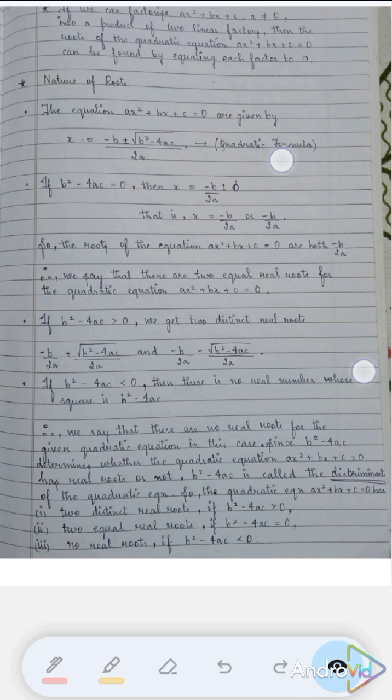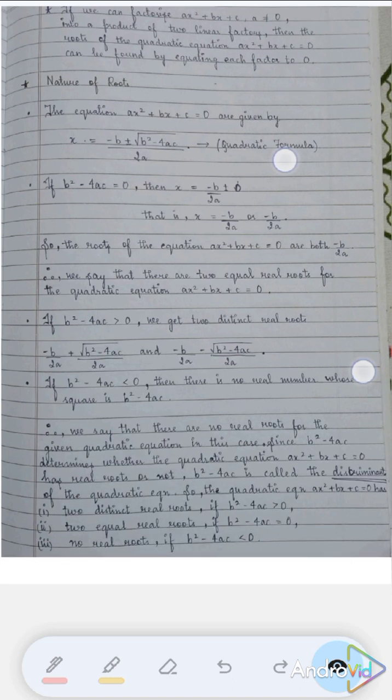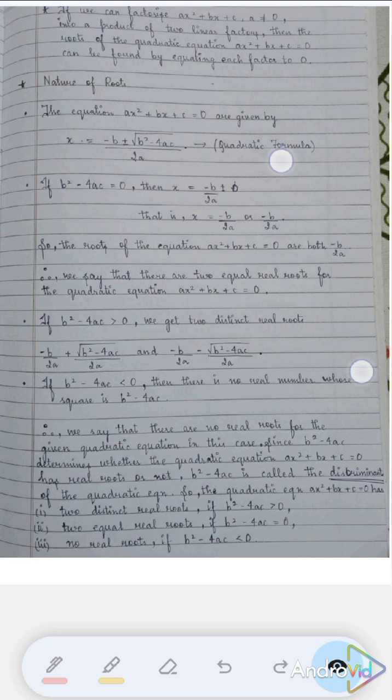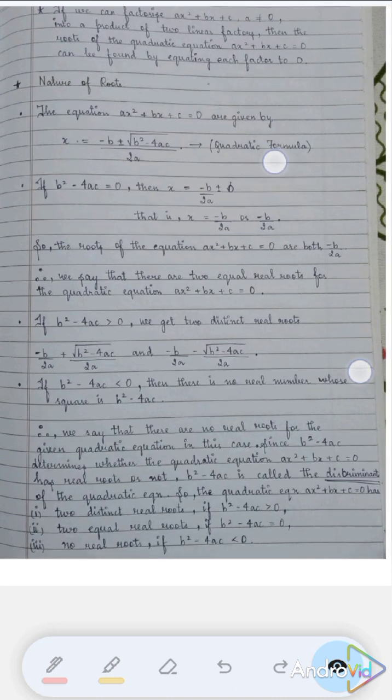Since b square minus 4ac determines whether the quadratic equation ax square plus bx plus c equal to 0 has real roots or not, it is called the discriminant of the quadratic equation.